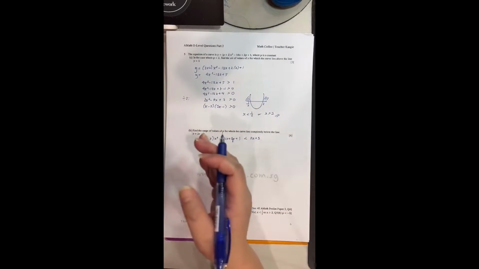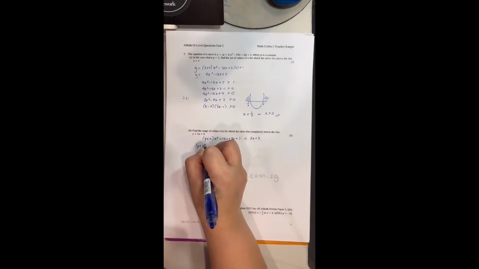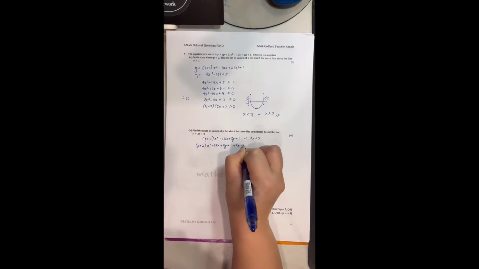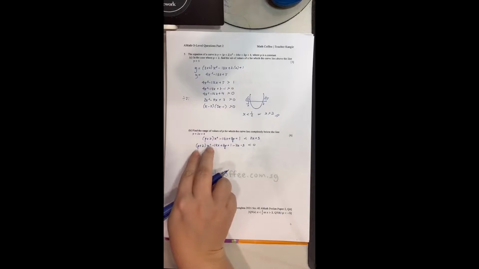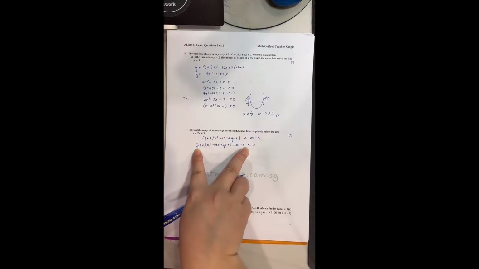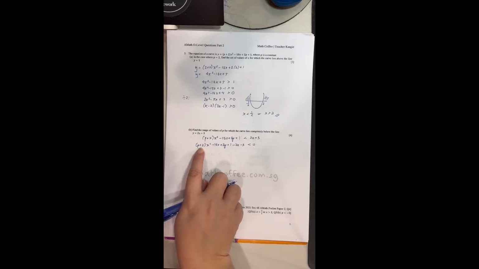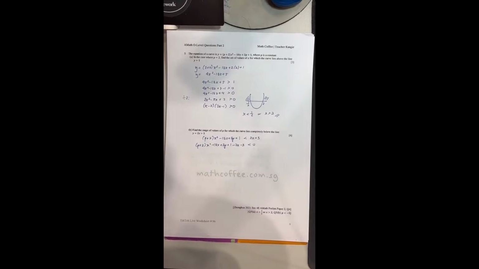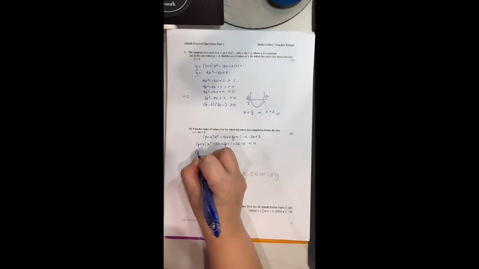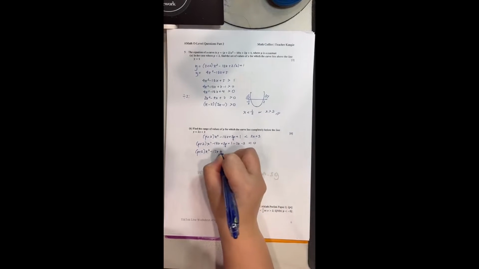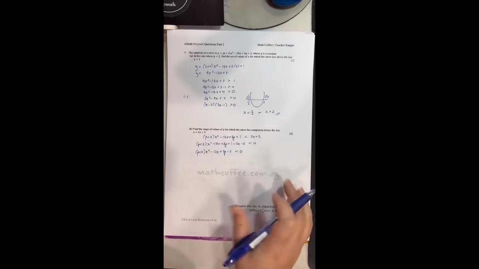So it's just bring everything to the left-hand side. So we have P plus 2x squared minus 10x plus 2p plus 1 minus 2x minus 3 less than 0. No need to open up, because our objective is to put it into the form of ax squared plus bx plus c. And you can see that there's no other x squared. So my coefficient of x squared is already known, which is p plus 2. Okay, so let's simplify. So we have p plus 2x squared minus 12x plus 2p minus 2 less than 0.